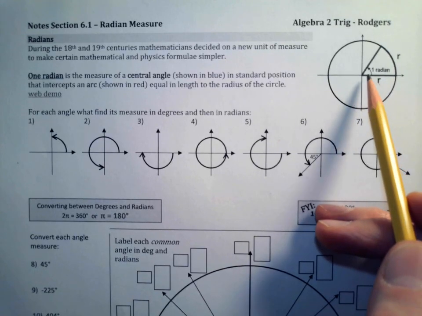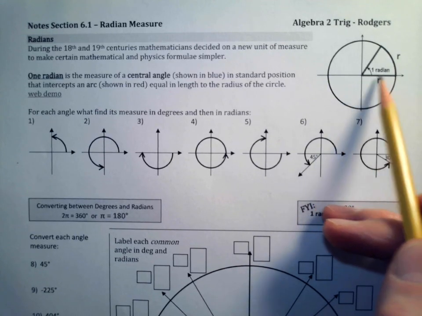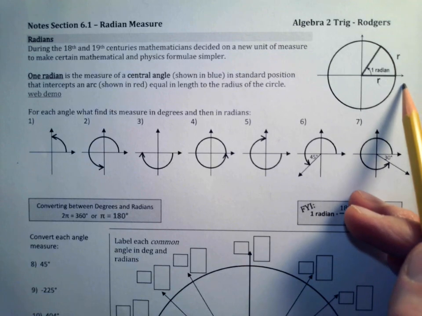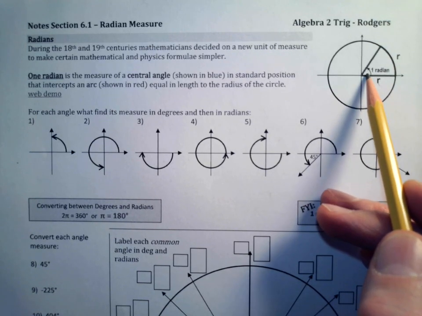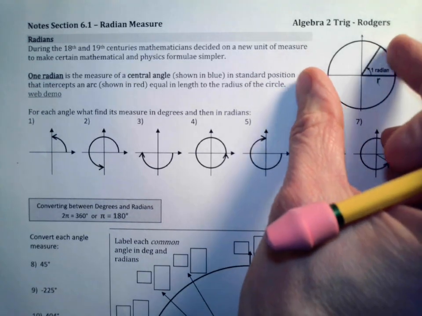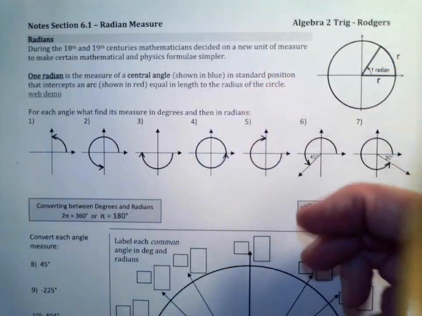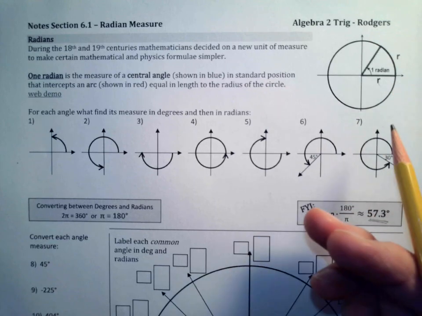So it doesn't matter how big or how small the circle is, because as the radius gets bigger, of course, the arc length, as a result, gets bigger as well. But the central angle, 1 radian, will be the same. Whether I make this circle small or big, 1 radian will be the same amount of rotation.